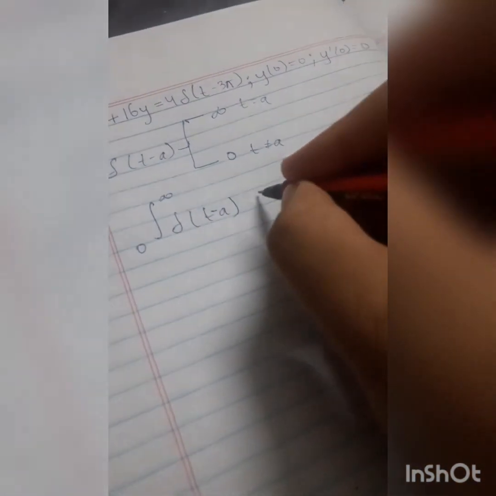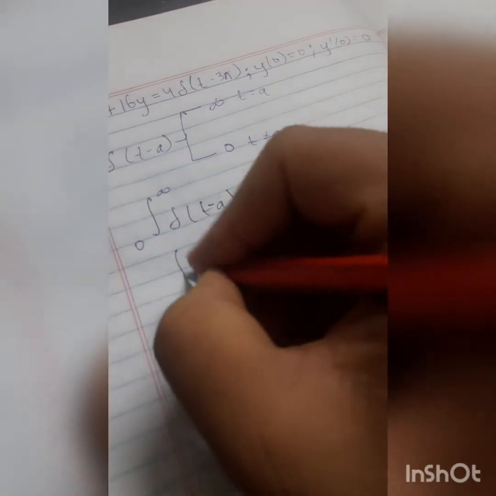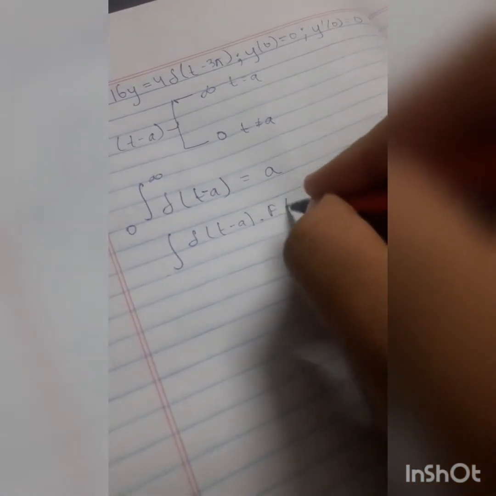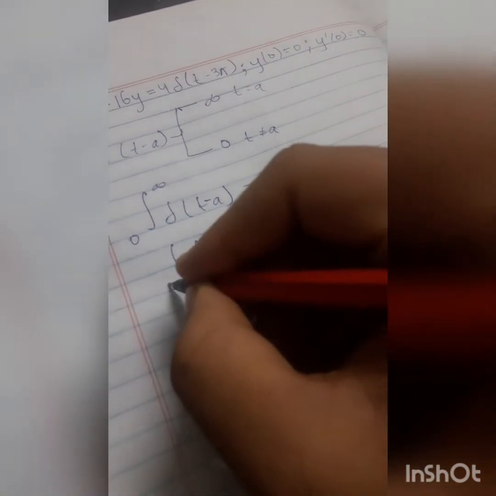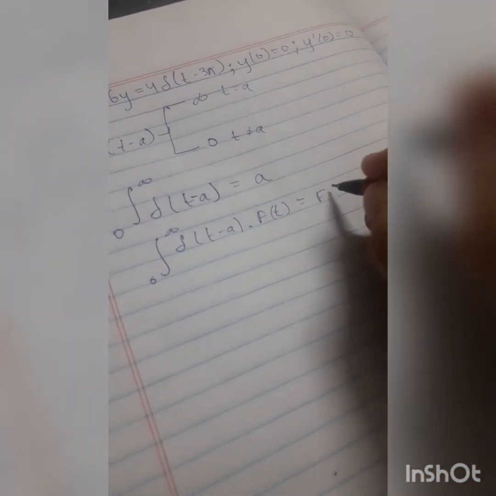The integration of Dirac delta of t minus a from 0 to infinity is 1, and the integration of Dirac delta function of t minus a into f of t from 0 to infinity is given by f of a.